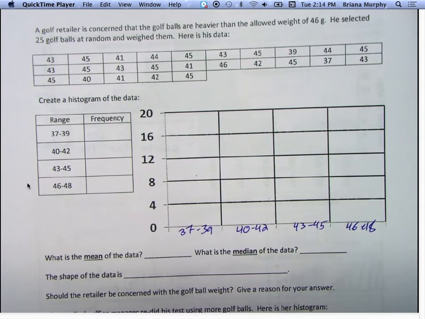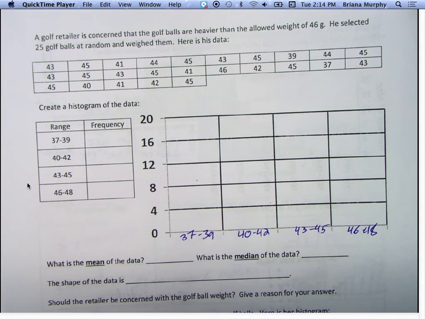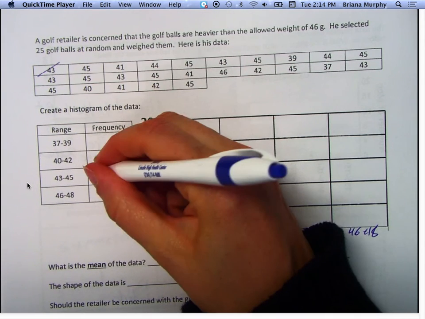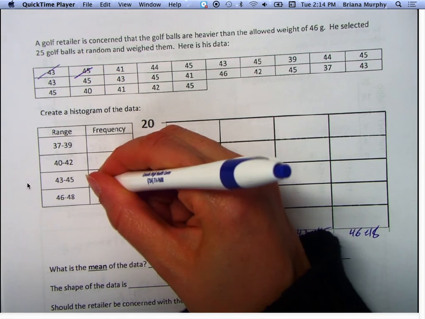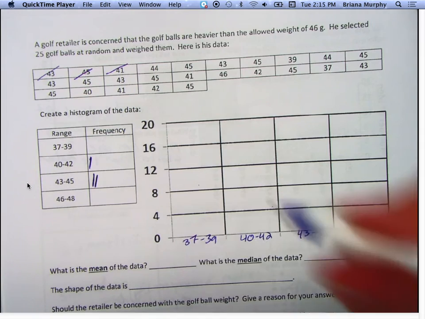Okay, so I'm just going to go through each of these. A golf realtor is concerned that the golf balls are heavier than the allowed weight of 46 grams. He selected 25 golf balls at random and weighed them. Here's the data. So if this is 43, I'm putting that in the 43 box. 45 goes in the 43 to 45 box. 41. Is this making sense? Yeah.